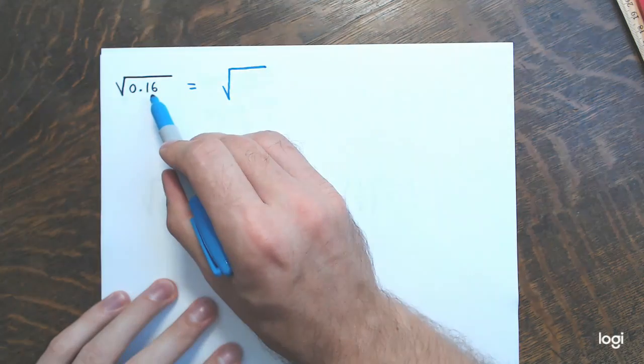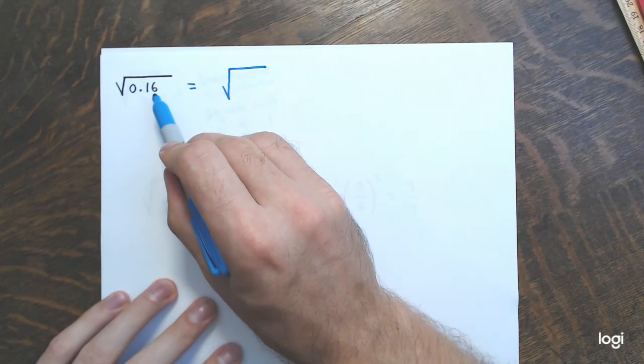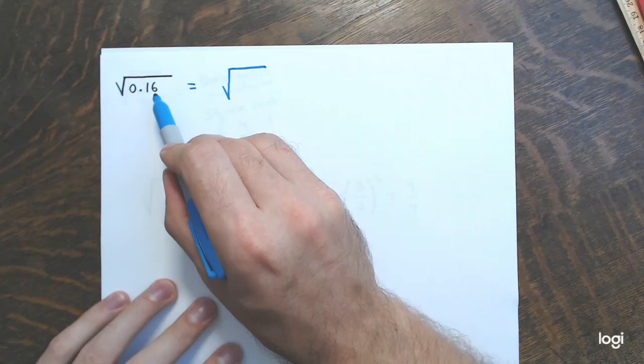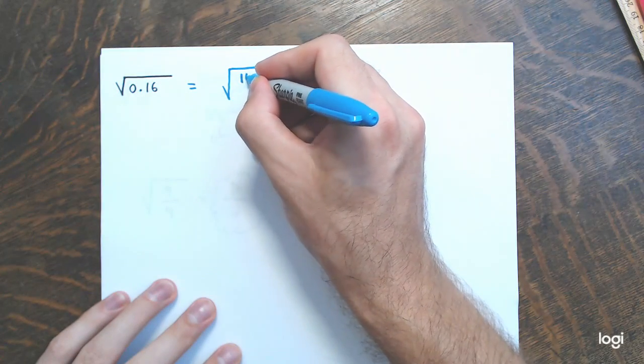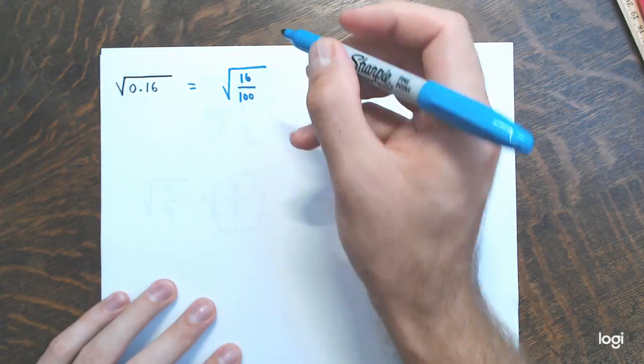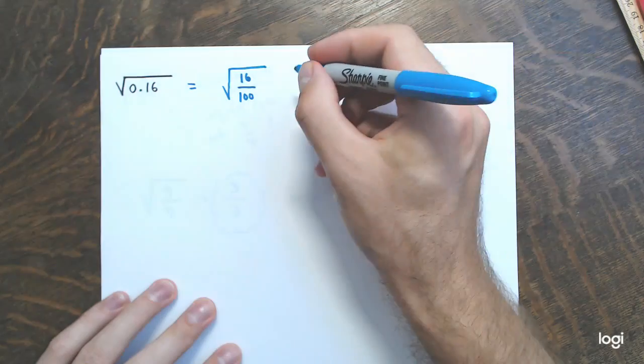You can write any decimal as a fraction pretty easily. Just go to what place it ends in. It's the hundredths place. So this is 16/100ths, or 16 divided by 100. That fraction. These are the same number.